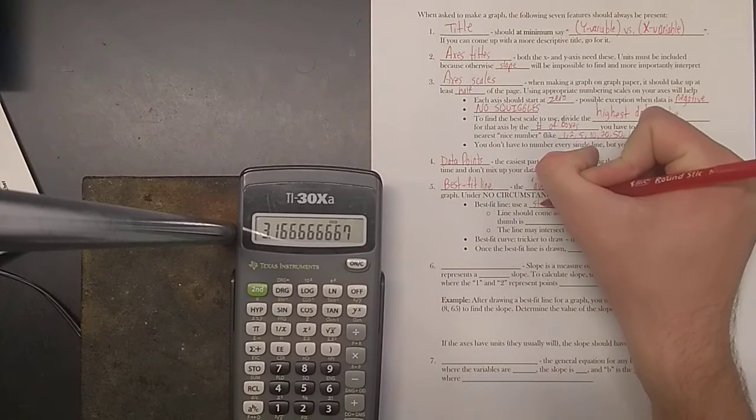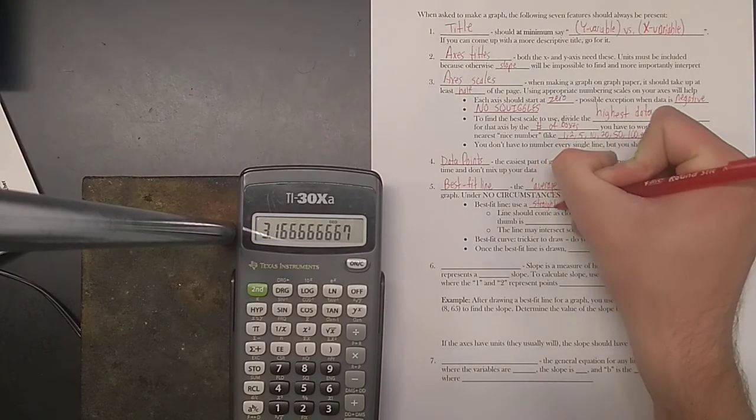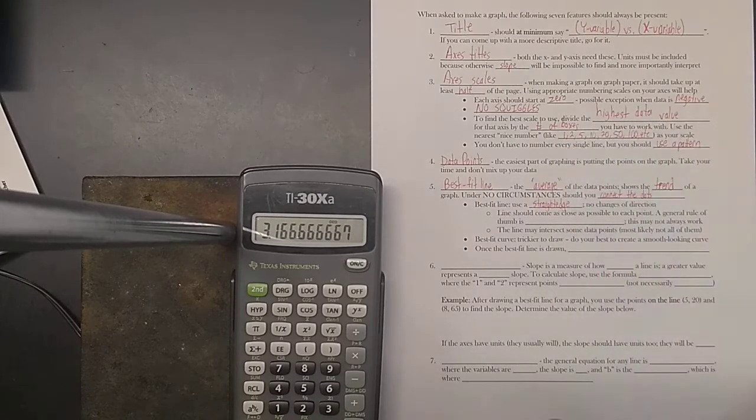You need to use a straight edge, like a ruler or a protractor. This is why I tell you to get protractors, because not only are they straight edges, they also usually have metric markings on them and angle markings. You use a straight edge. There should be no change of direction. It's a line. Lines have one direction only. The line should come as close as possible to each point.